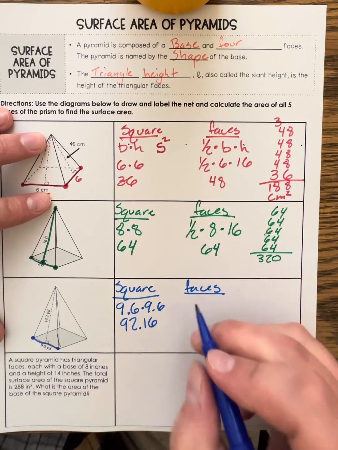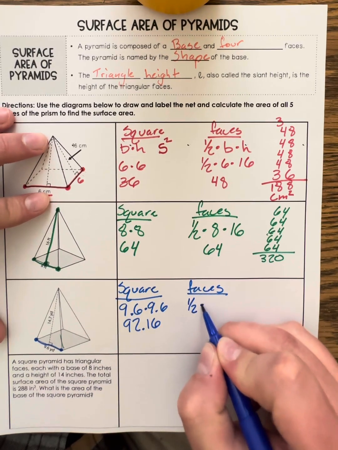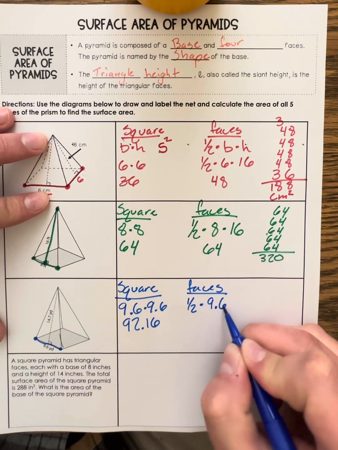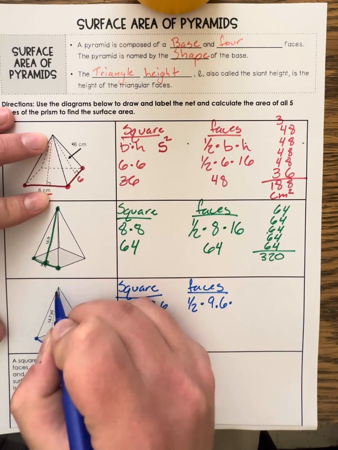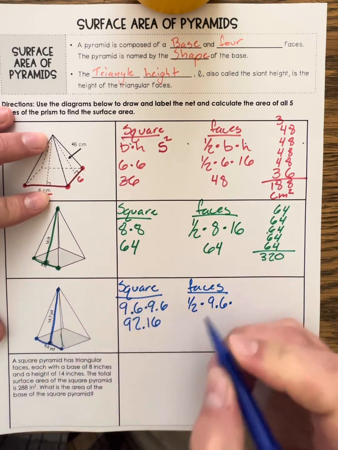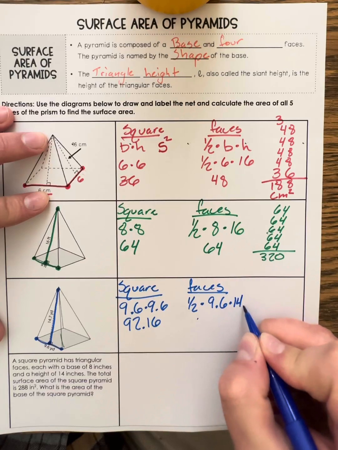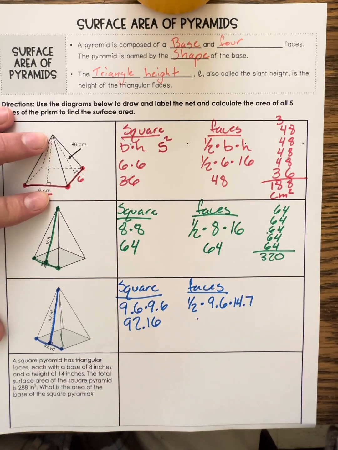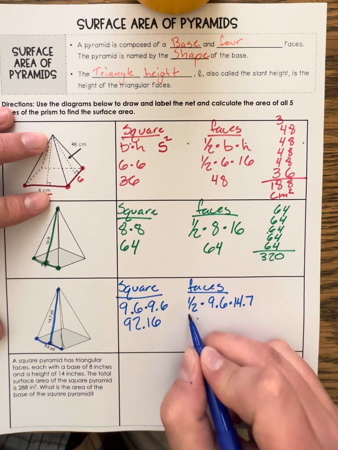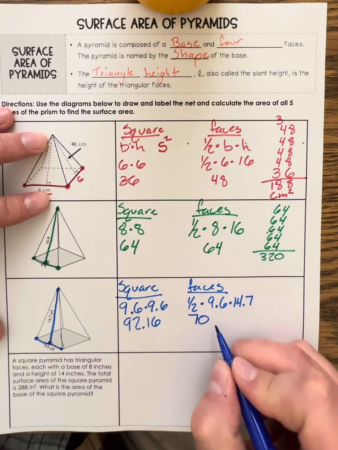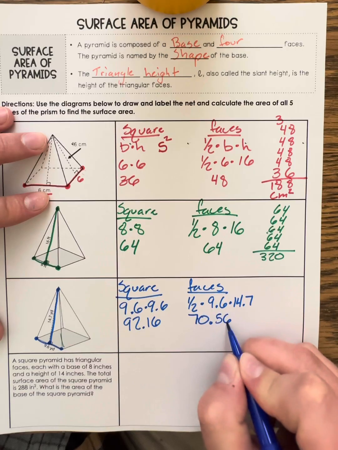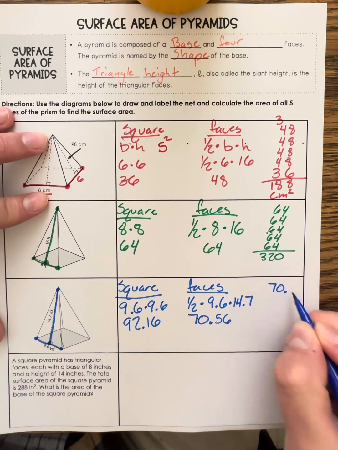Now, as far as my faces, of course, it's a triangle, so 1/2 times 9.6 times height of 14.7. So let's see, 1/2 times 9.6 times 14.7, and I get 70.56. So I'm gonna start adding.